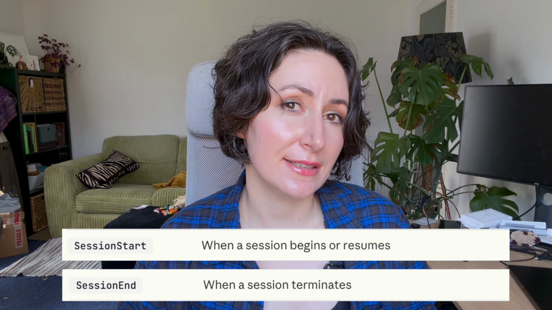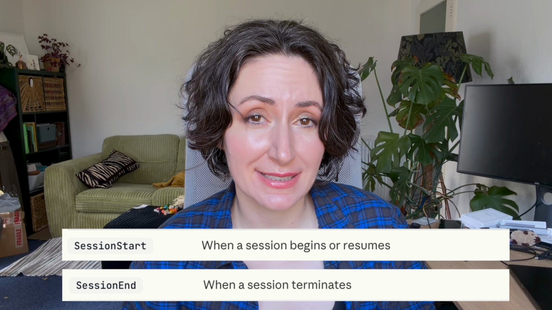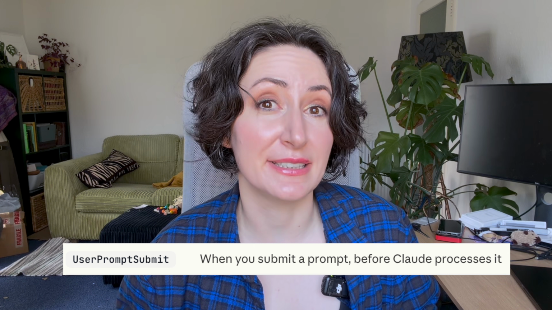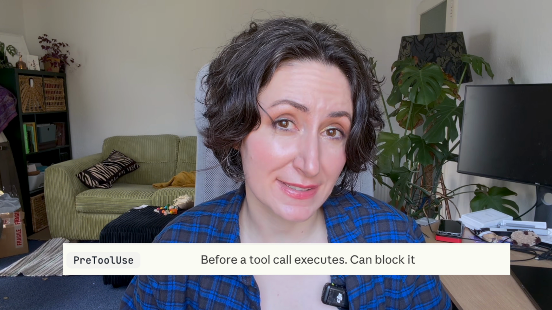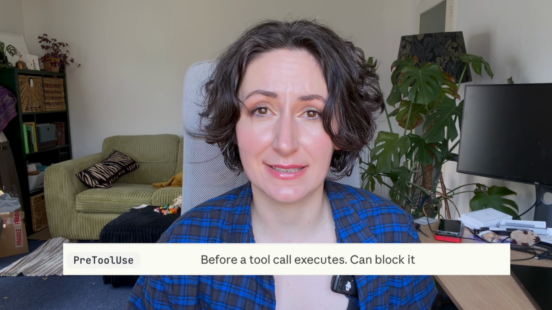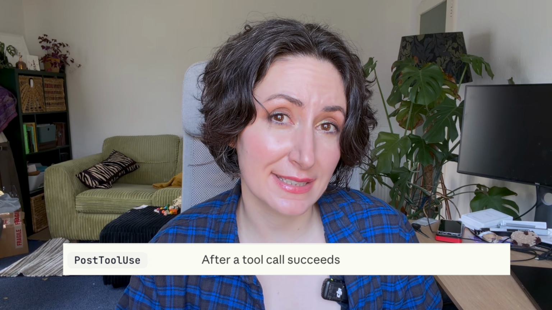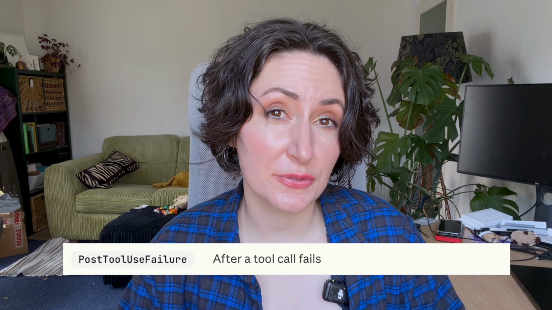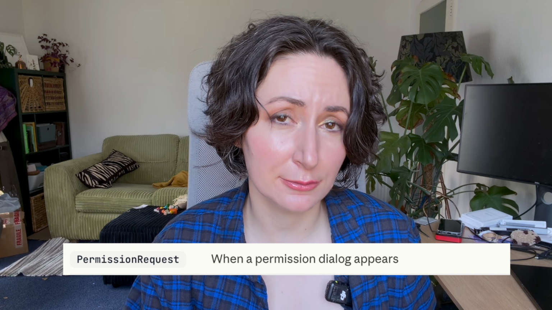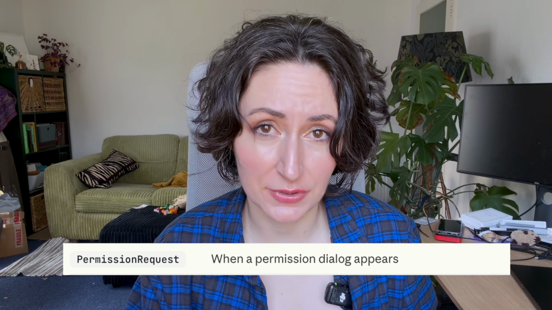use. First, session start and session end. This is obvious: when the session begins and terminates. Then user prompt submit. This happens before Claude even reads your message. Pre-tool use. This hook fires before any tool runs, and this is a very important one. And another one, post-tool use. This happens after the tool succeeds. Post-tool use failure, after the tool fails. Permission request, when Claude asks you for permission to do something.